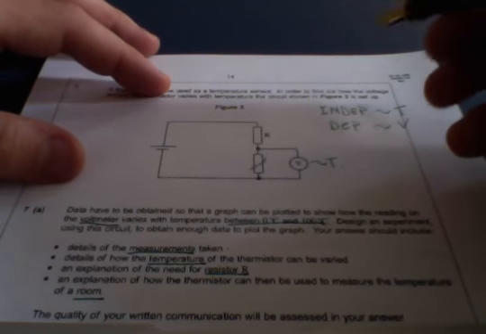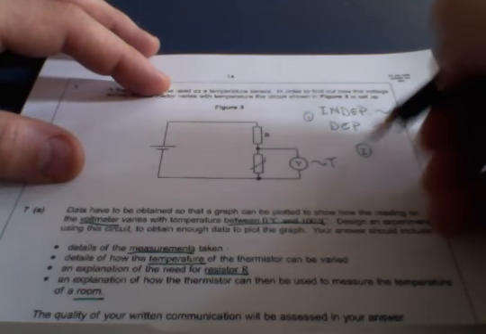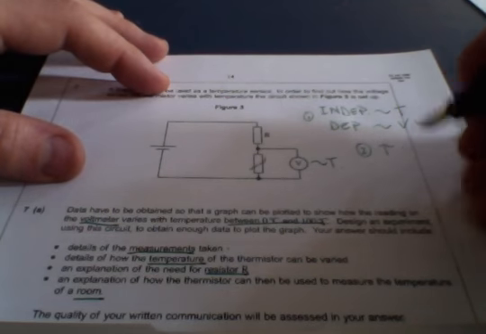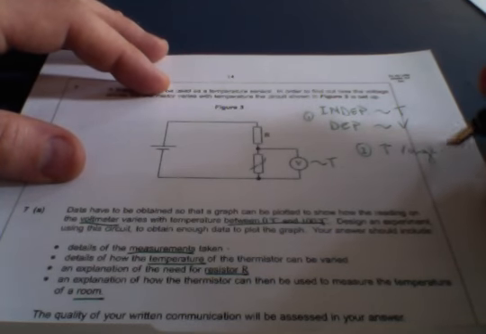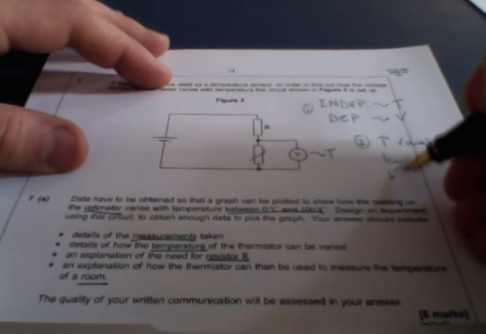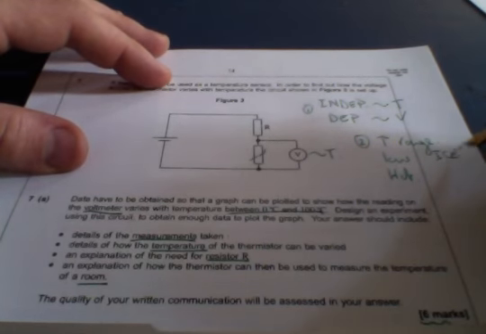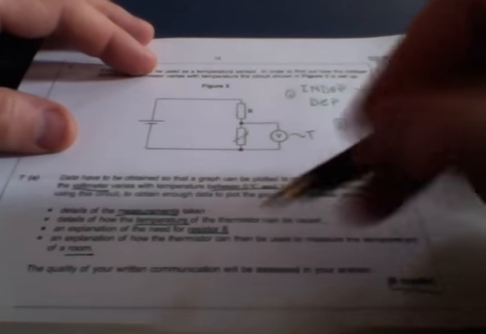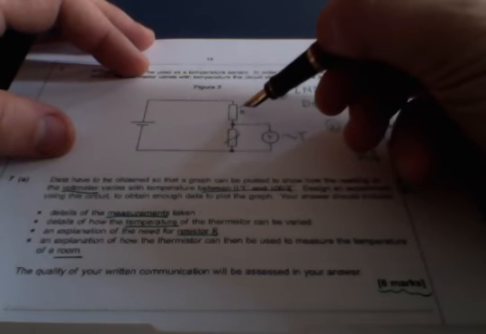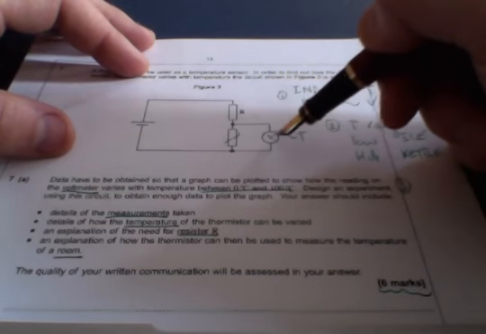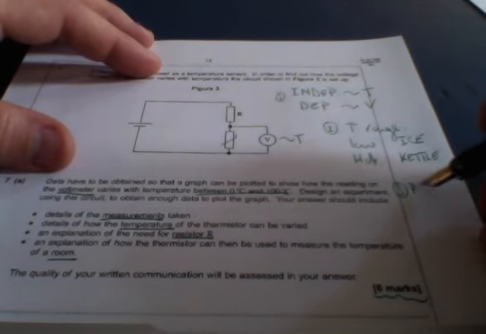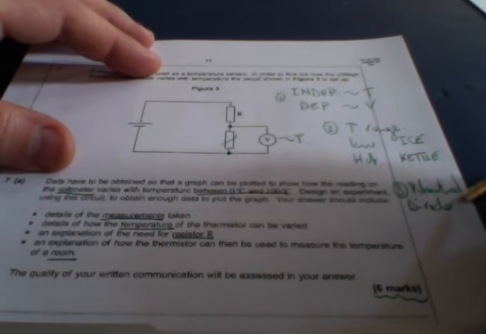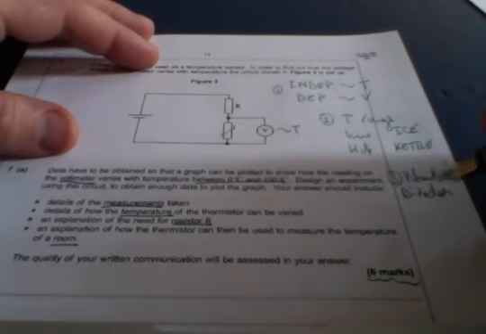Then I would suggest that you have, how are you going to change the temperature? Well, the temperature, you want a range. So you're looking to how do you get low temperature and how do you get it hot? Ice, kettle. Okay, third part. Why is the need for R? Well, if R was not there, all of the voltage would be across there, so this would permanently be fixed. So you've got a potential divider. Some commentary to that effect.